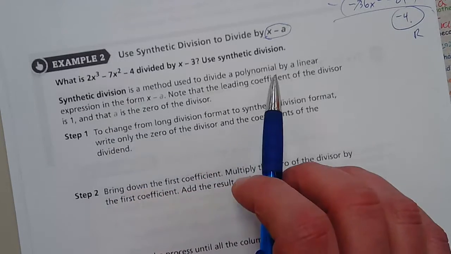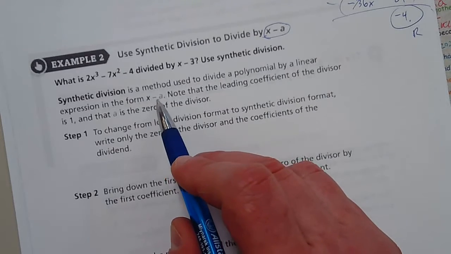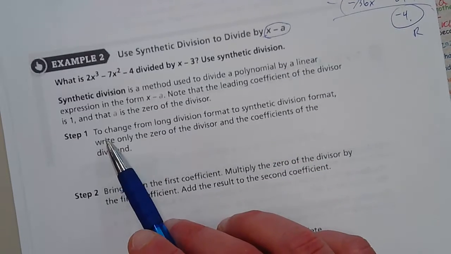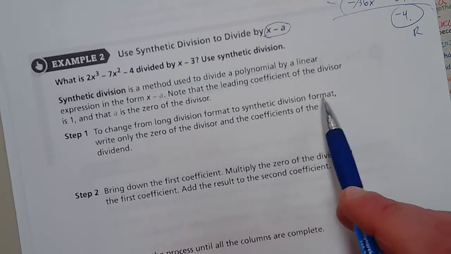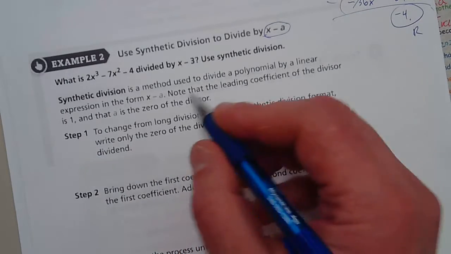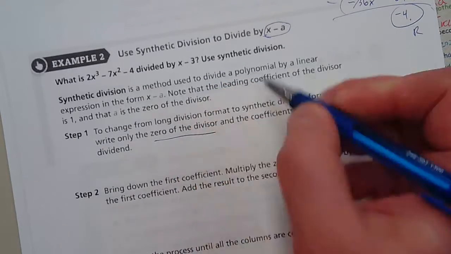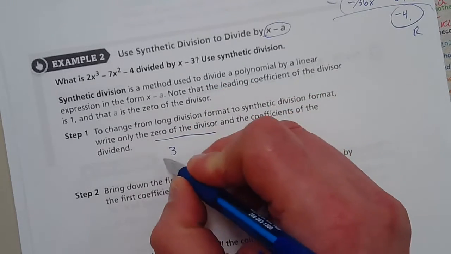Synthetic division is the process, and it basically is a shortcut for long division. Again, it only works when you have x plus or minus some a value. It says to change from long division to synthetic division format, write only the zero of the divisor. So this is really key. The zero of this divisor: what would make this be 0? Well, that'd be 3. So we would write 3.